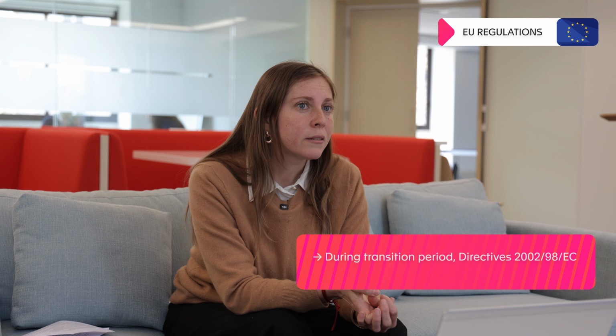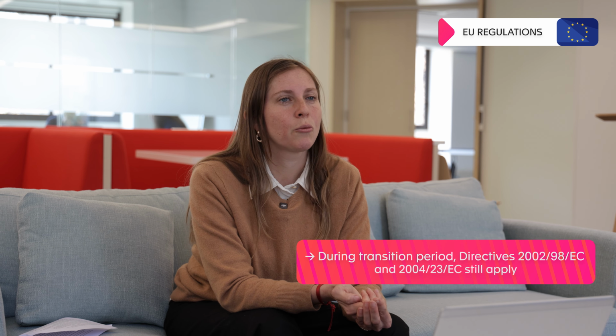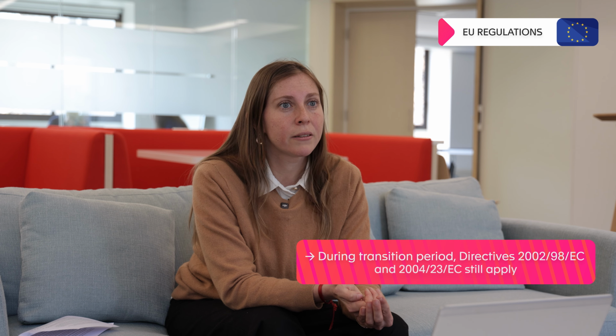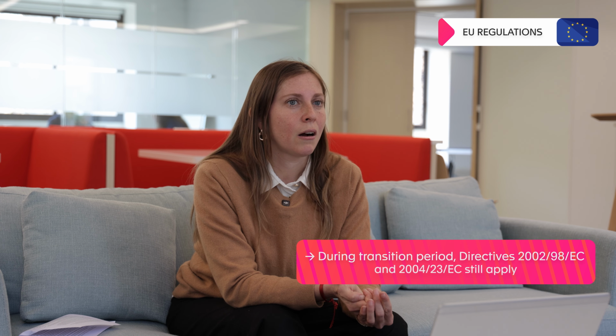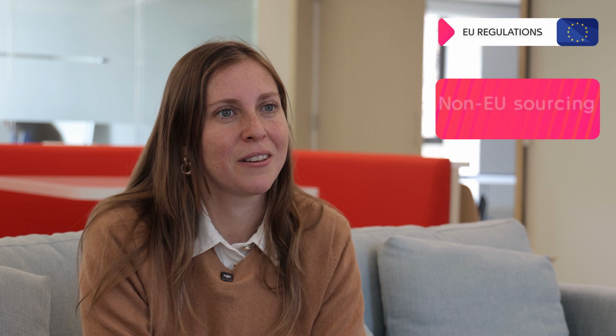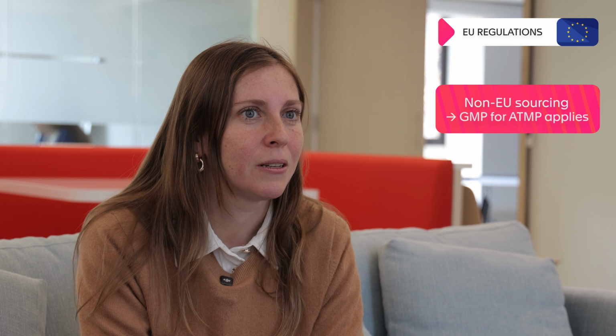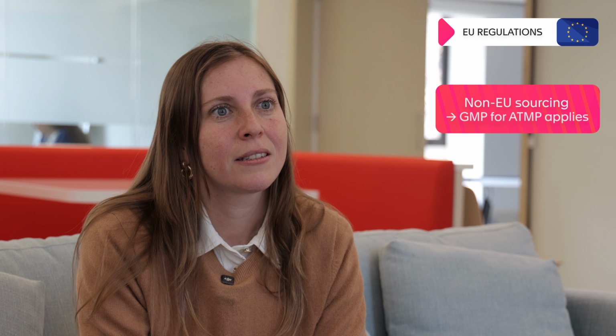So in the meantime, during the transition period, both directives as well as their implementation directives are enforced to allow for smooth transition. If cells are procured outside of the EU, good manufacturing practices for ATMPs is applicable. This ensures that cells and tissues that are sourced outside of the EU meet equivalent quality and safety requirements.